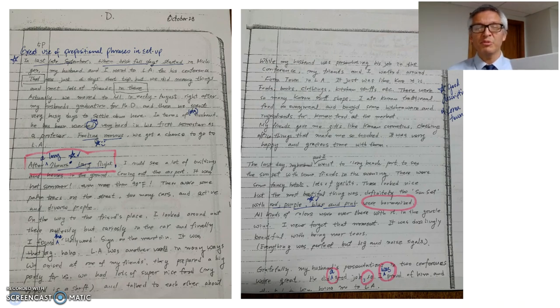Definitely the sunset with red, purple, blue, and pink harmonized. If I wanted to be even more descriptive, I might say with red, purple, blue, and pink harmonized together, something like that. But the word that's before harmonized is not necessary in this case. Definitely the sunset with red, purple, blue, and pink harmonized.